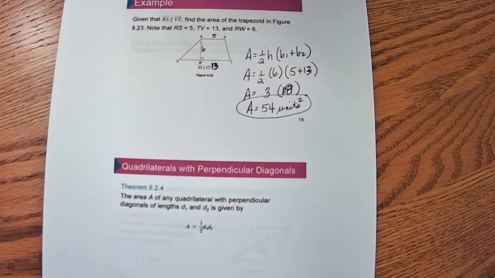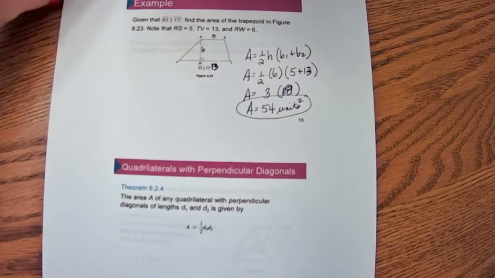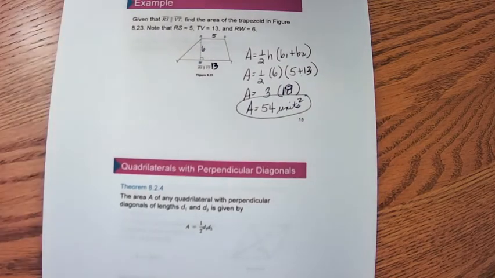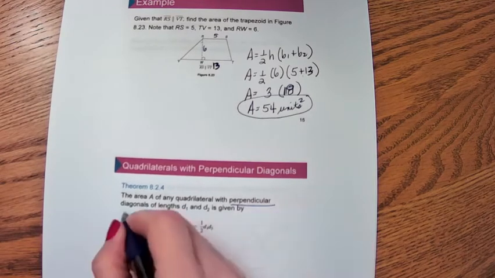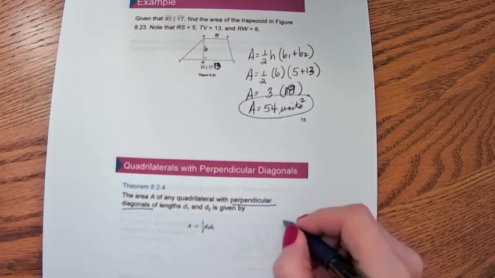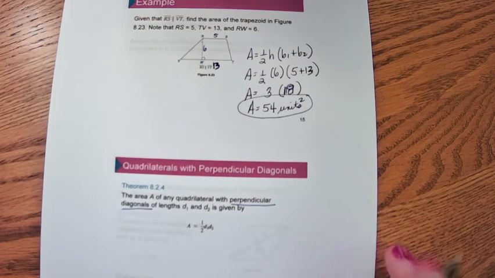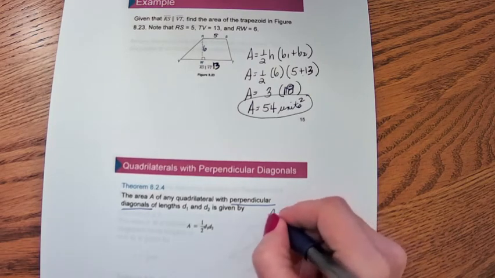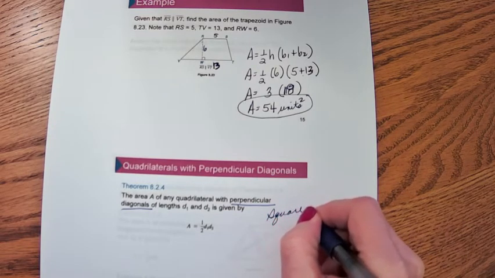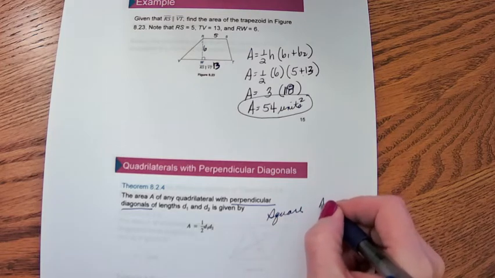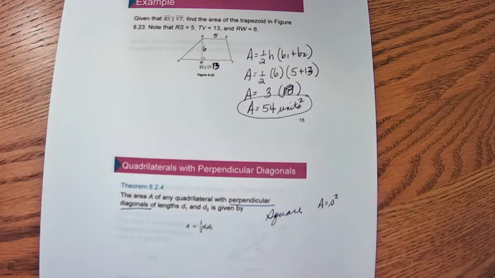Now there's another formula for area if it happens to be the type of quadrilateral where the diagonals are perpendicular. What kinds of quadrilaterals have perpendicular diagonals? Well, a square, but area equals side squared might be easier than what we're going to propose here.